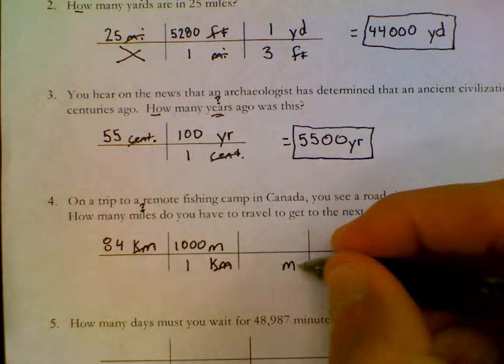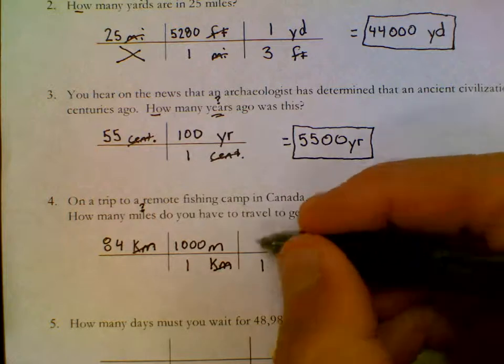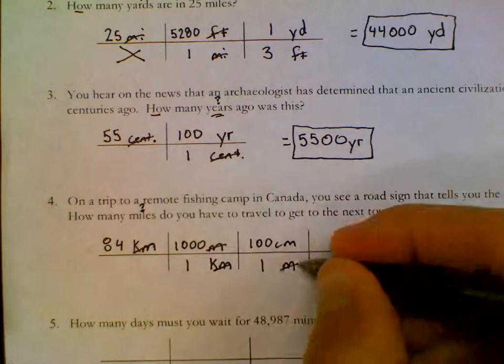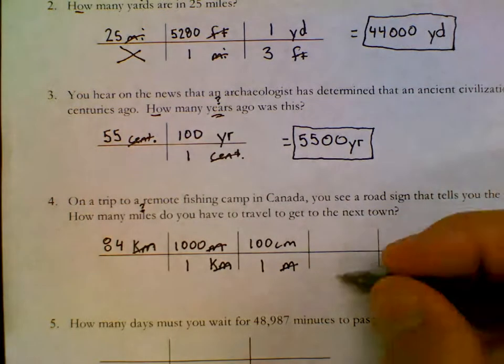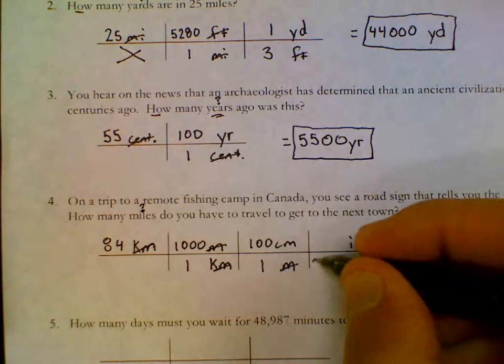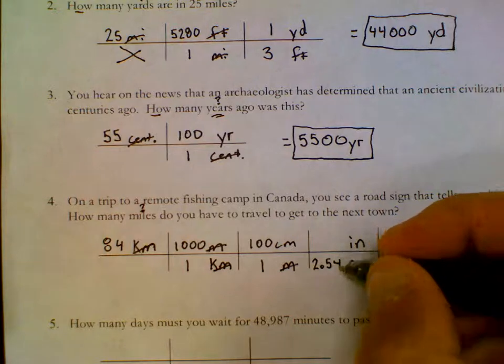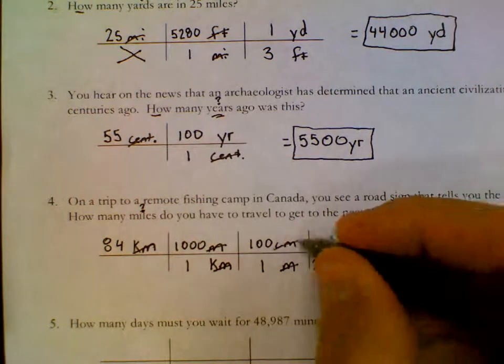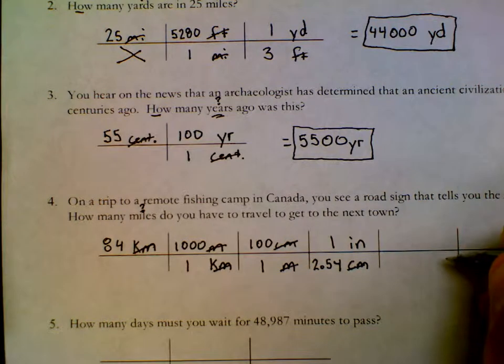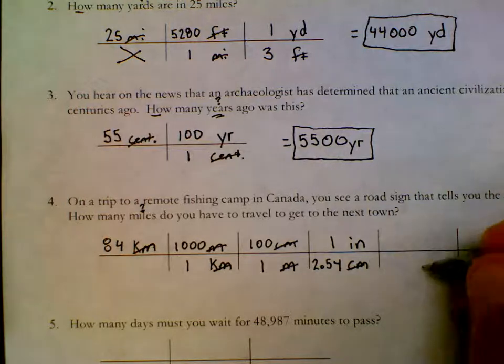For every meter, we got to get rid of meters. Every 1 meter, there are 100 centimeters. Again, that's provided to you at the top. That's another one that you should just know. We need to get rid of centimeters, and this is where we can go from centimeters to inches. So for every 2.54 centimeters, there's 1 inch. This gets us from metric to English.